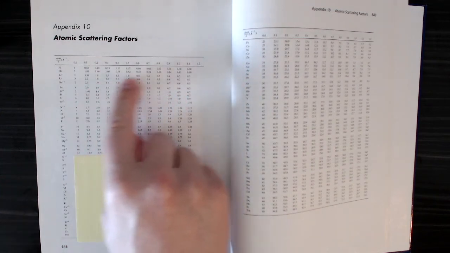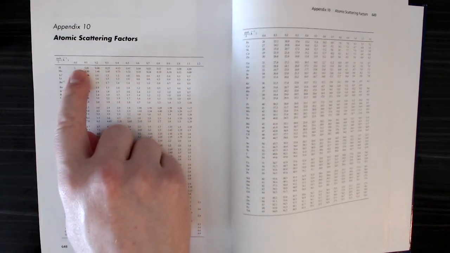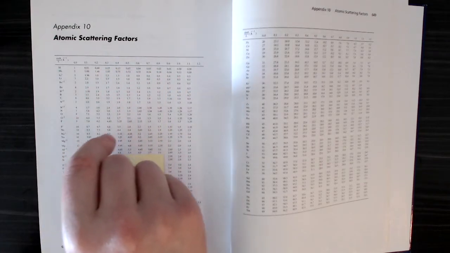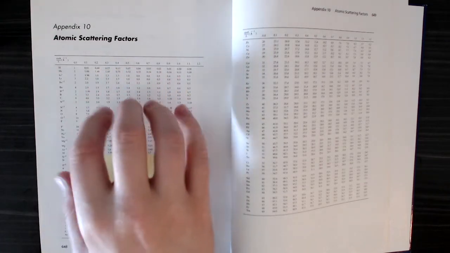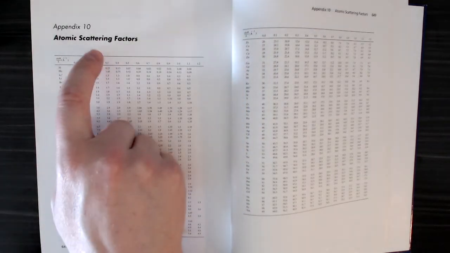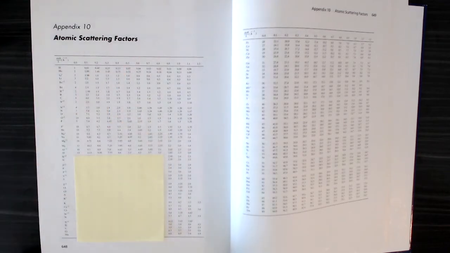So you can use these values. If you're not at 0.0, 0.1, 0.2, etc., you might have to interpolate between these values, but this is a good starting point to determine the atomic scattering factors. So you'll need this for your structure factor calculations.